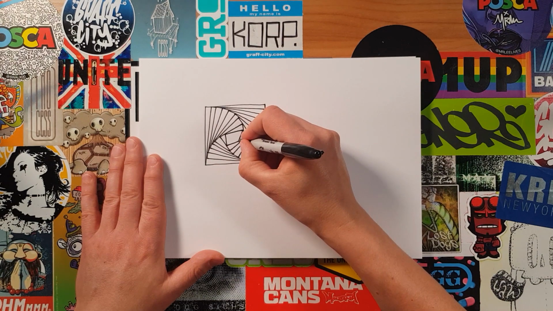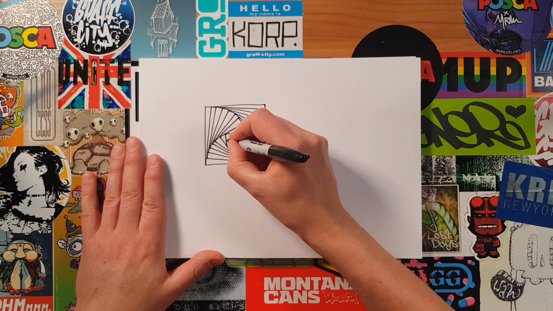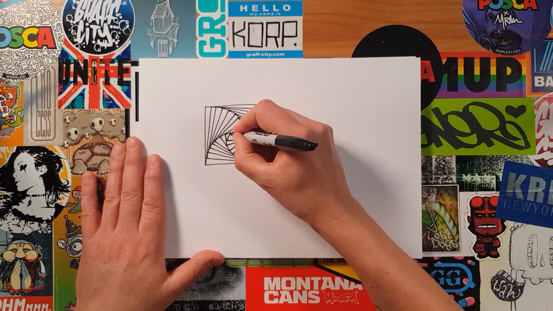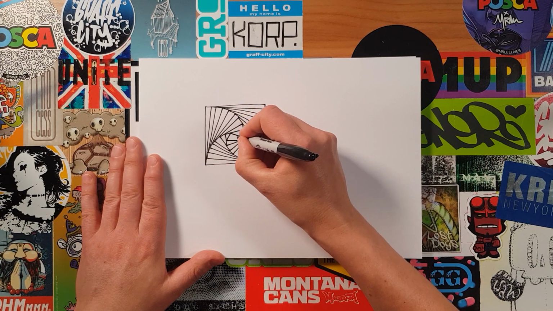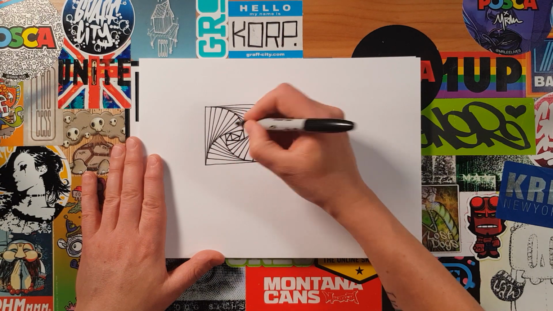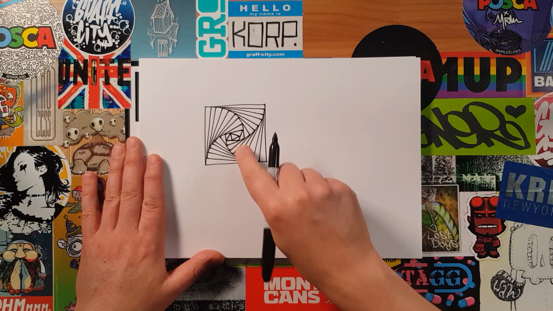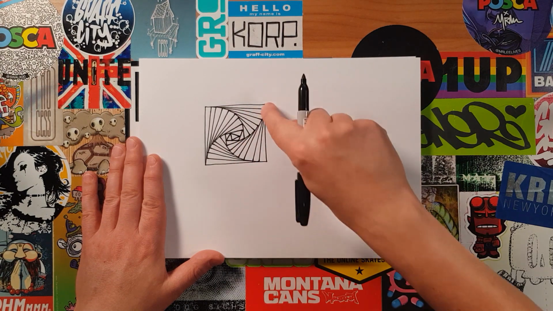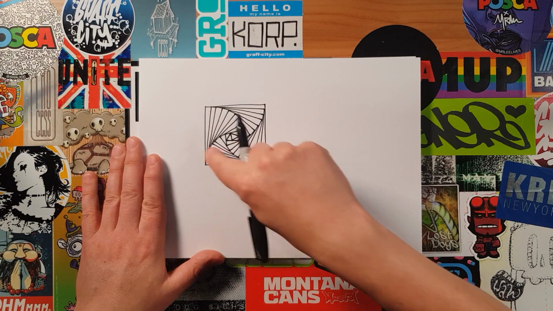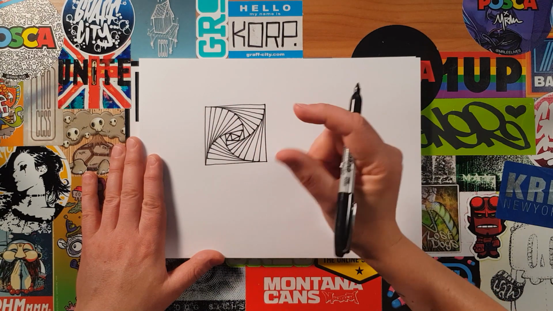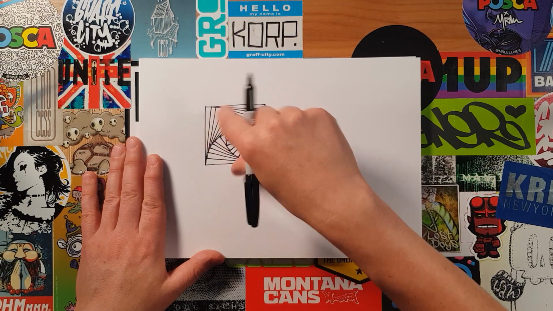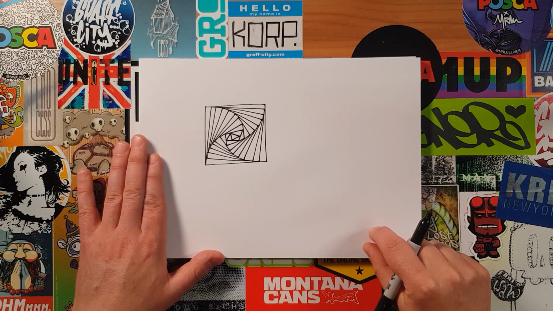Just going to carry on doing these small triangles until there's nowhere else for you to go. So we finish off with a little tiny triangle right in the middle there. But you can see how those straight lines going all the way around in that clockwise motion, getting smaller and smaller and smaller, have created this spiral effect.